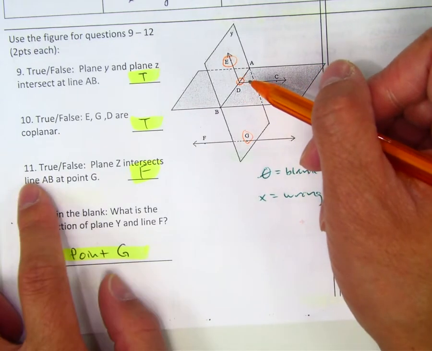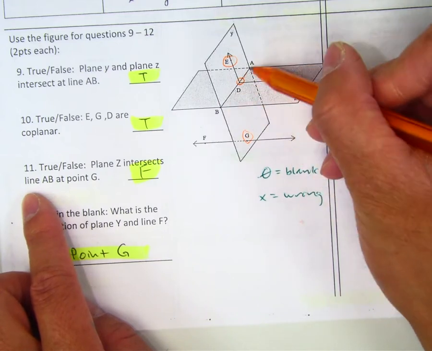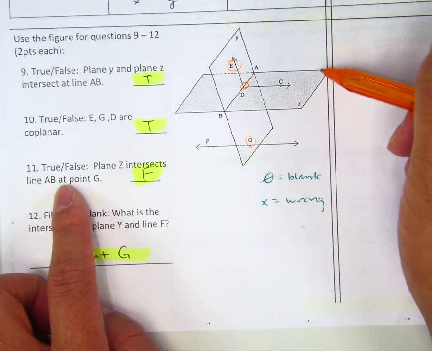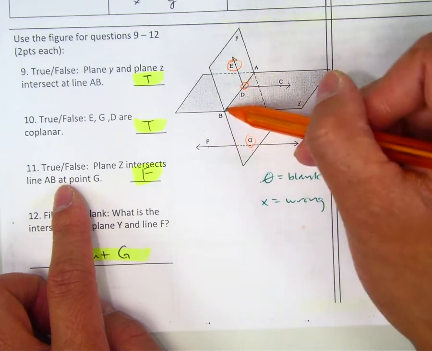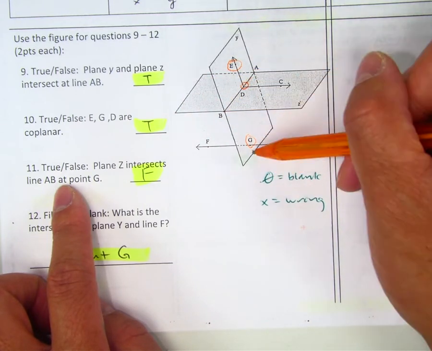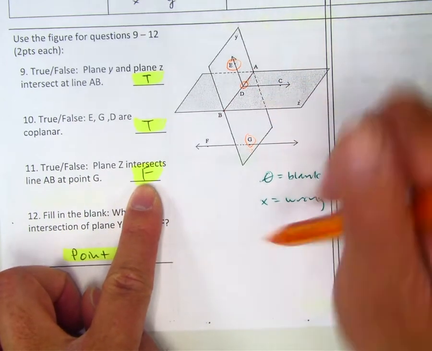11, plane Z intersects line AB at G. Well, notice that line is on that plane, so it's intersecting at all of those points, and G is way down here, so it's not even on plane Z, so the answer is false.